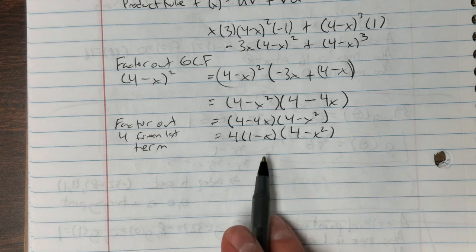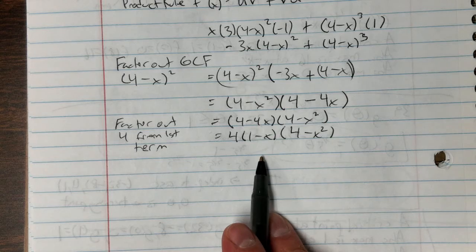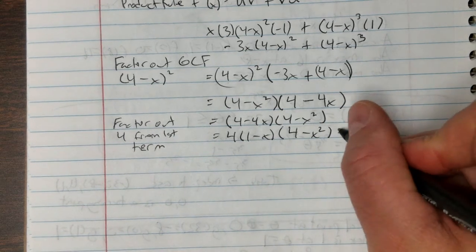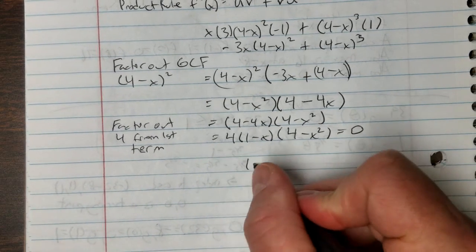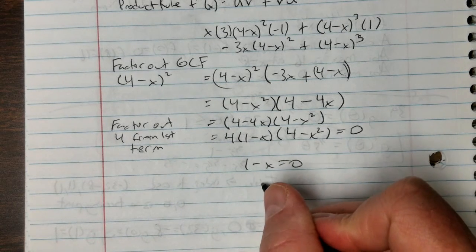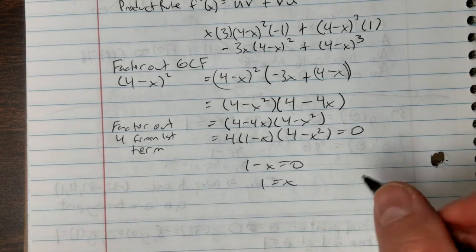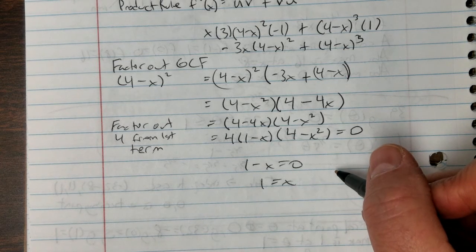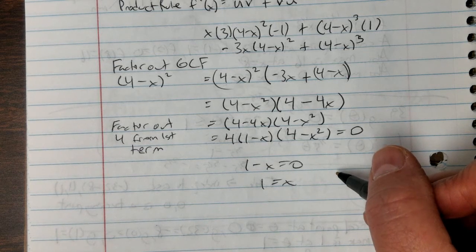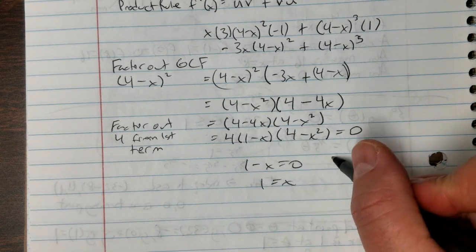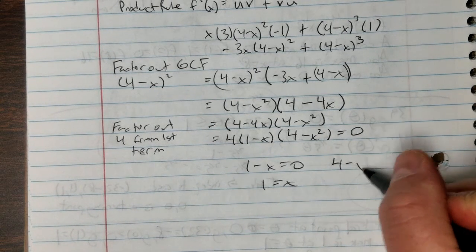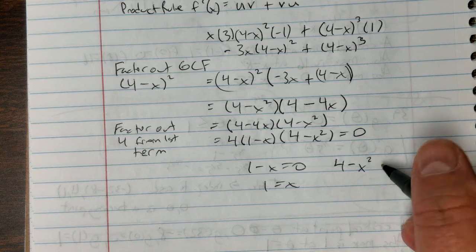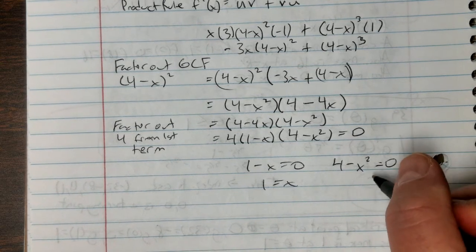And so then we want to set that equal to 0. And so you have 1 minus x equals 0, so 1 equals x. And 4 minus x squared equals 0.